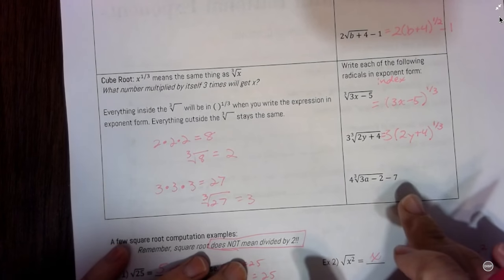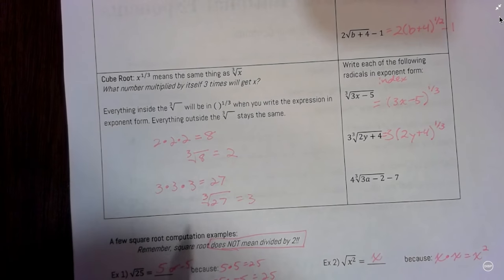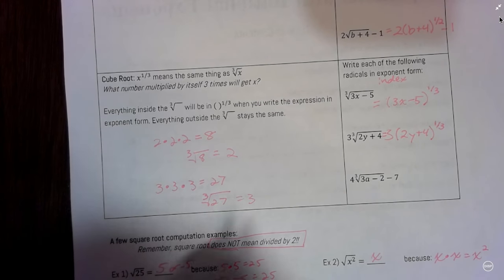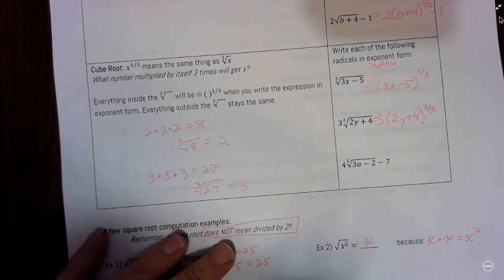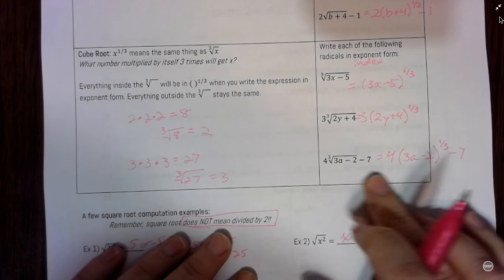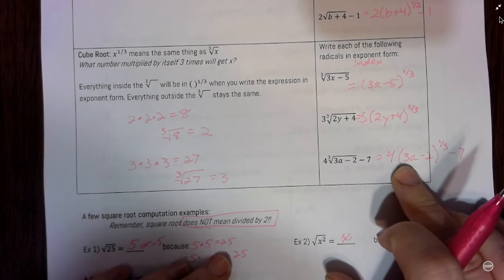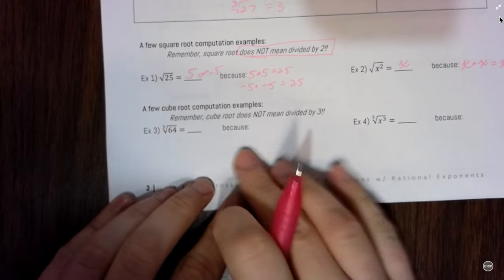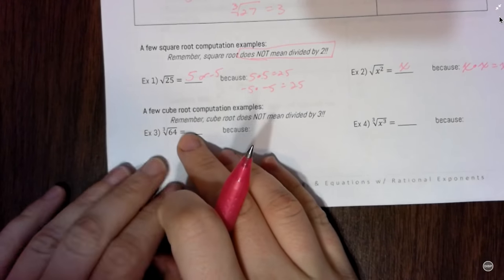and then go ahead and try the next one. And then go ahead and give this one a try, and then come back and check your work. So there's the last example. That's what it should look like. And let's go to the bottom and kind of look at a few more cube root examples.